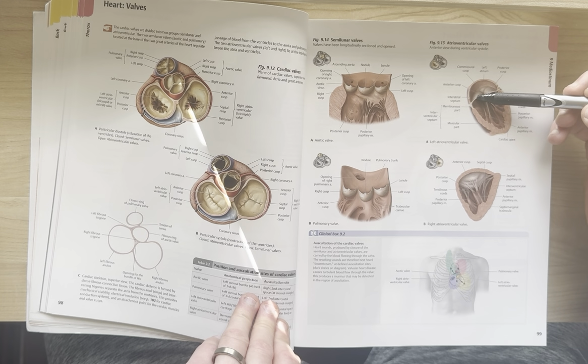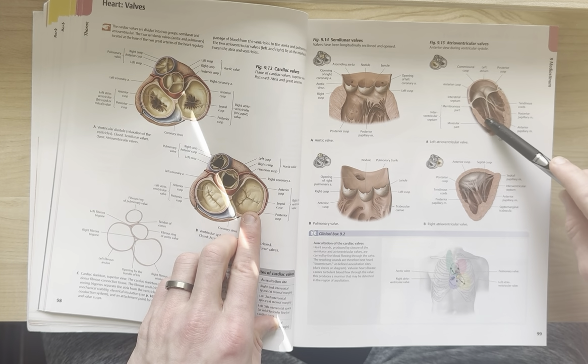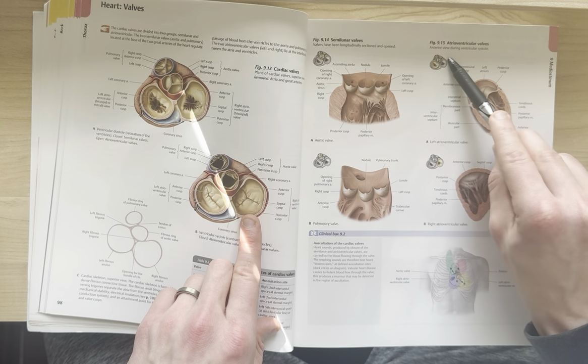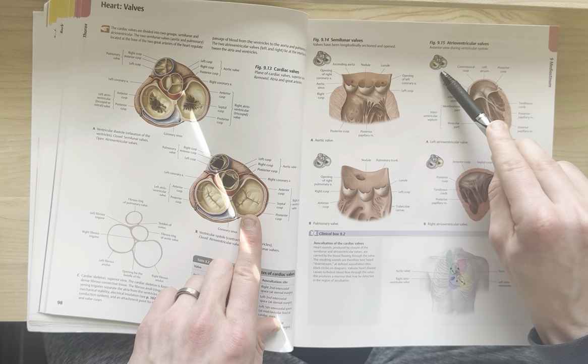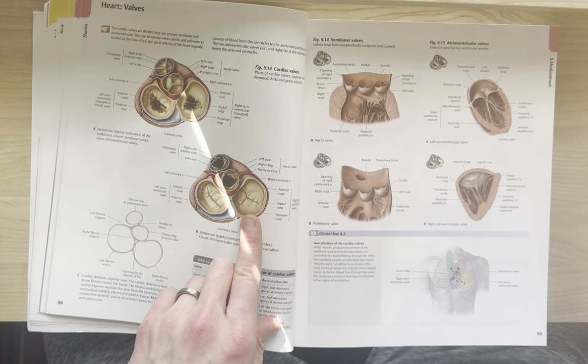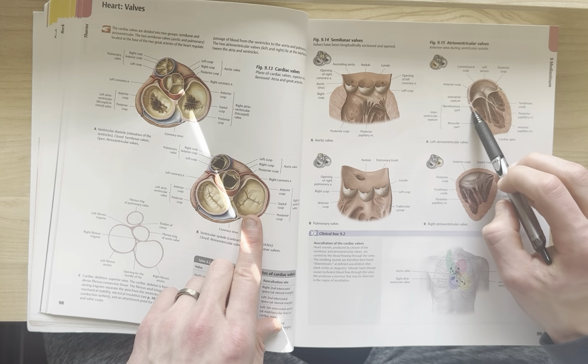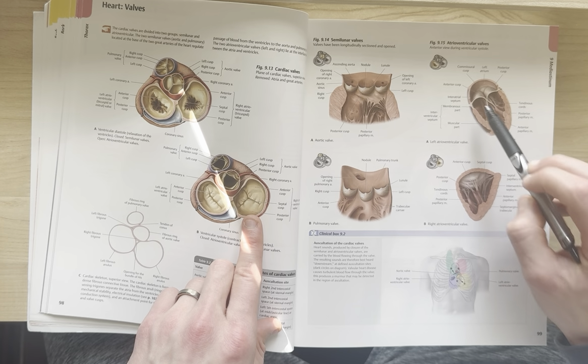We got the anterior cusp here. Did I misspeak? Let me see. This is a tricuspid, so we're on this side. It looks like this, or the orientation of this is changed, or it's a little bit different. Sorry about that. We've got the interatrial septum and the membranous portion here.